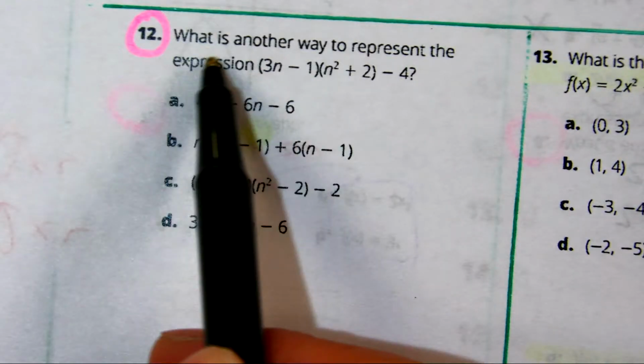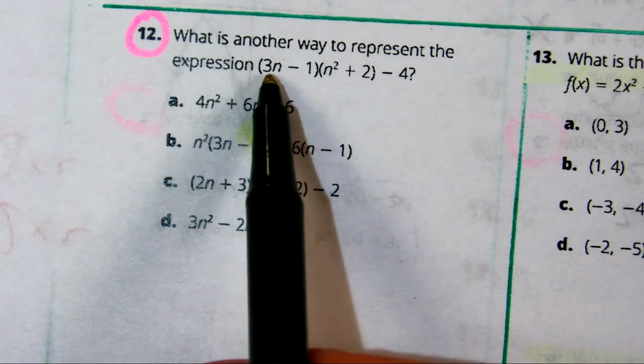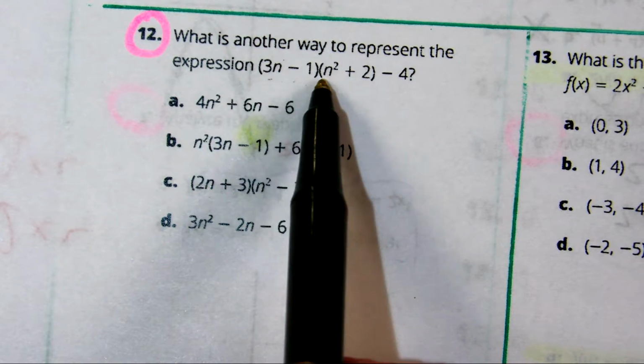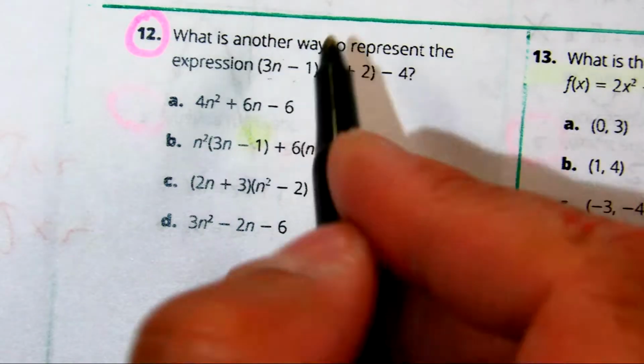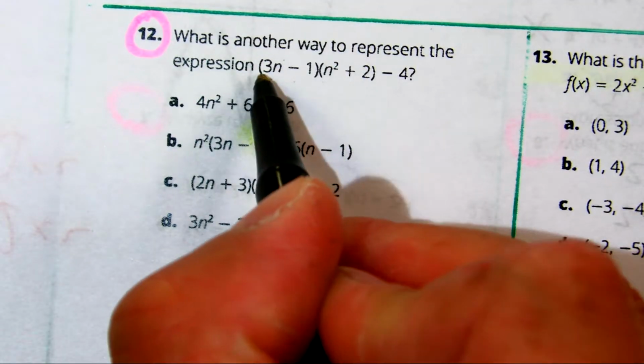What is another way to represent the expression (3n minus 1)(n squared plus 2) minus 4? I'm going to do the strategy we just did in the previous problem, question number 8: I'm just going to multiply the first two and see what I get.